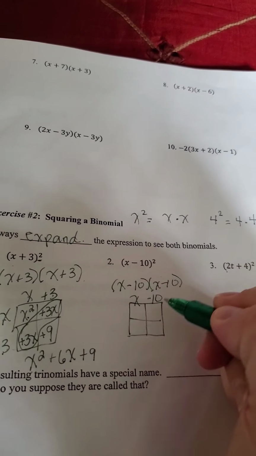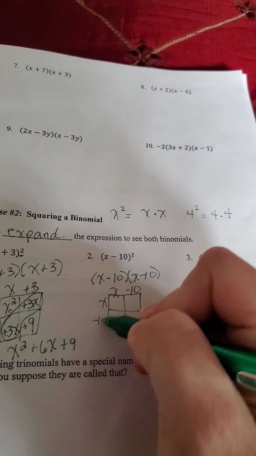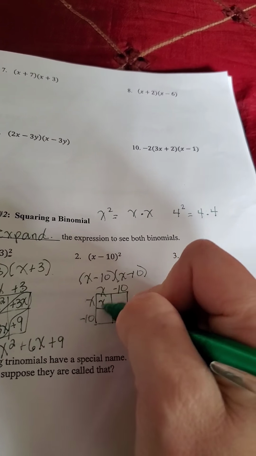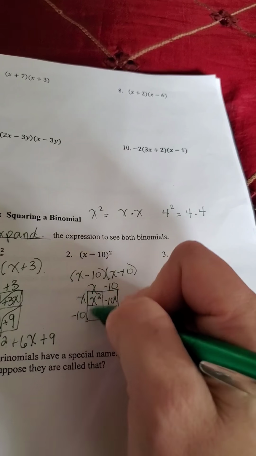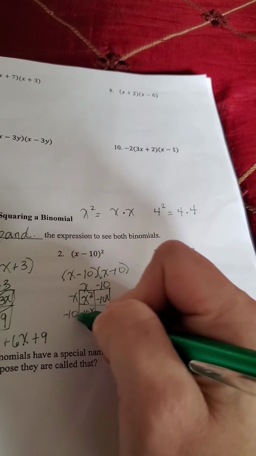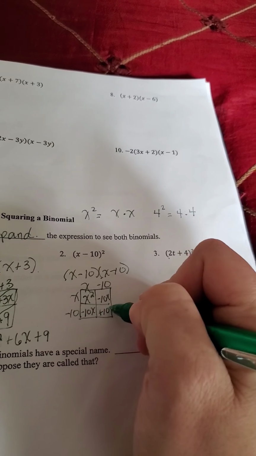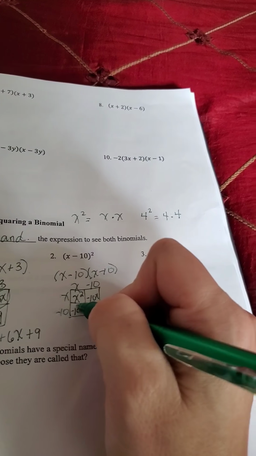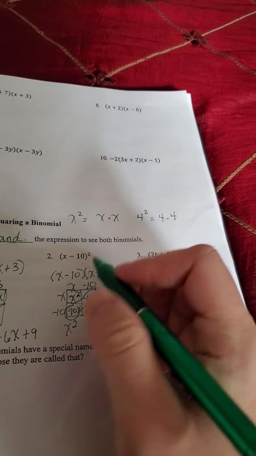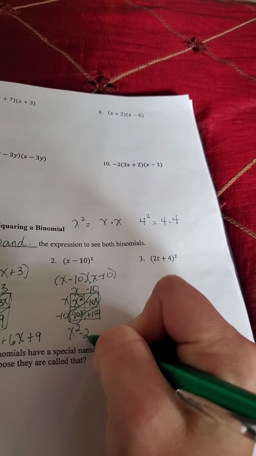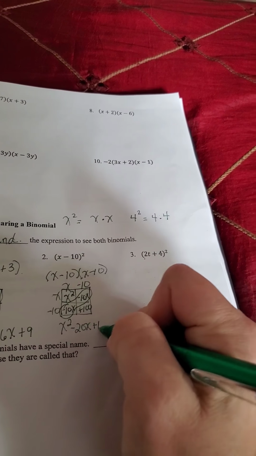x minus 10, x minus 10. So x times x is x squared. Negative 10 times x, negative 10x. Same thing down here. And negative 10 times negative 10 is positive 100. So again, there are like terms in the diagonal, but we pull out the highest exponent first. Combine our like terms: negative 20x and plus 100.